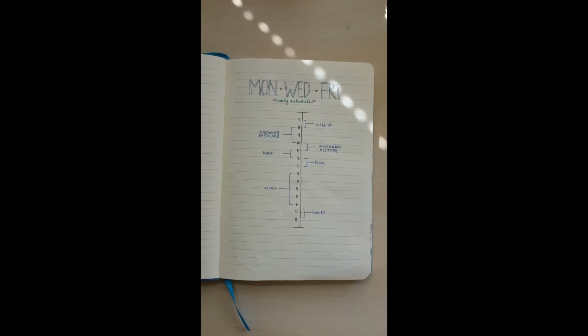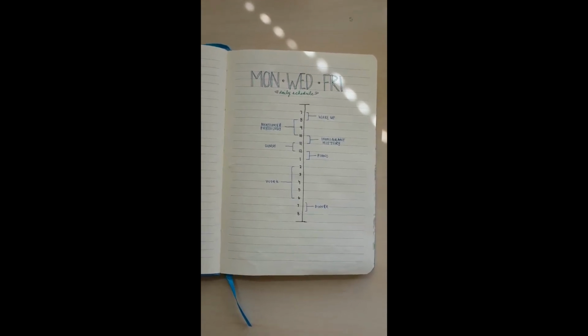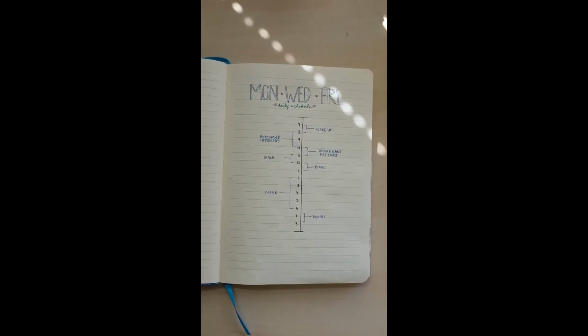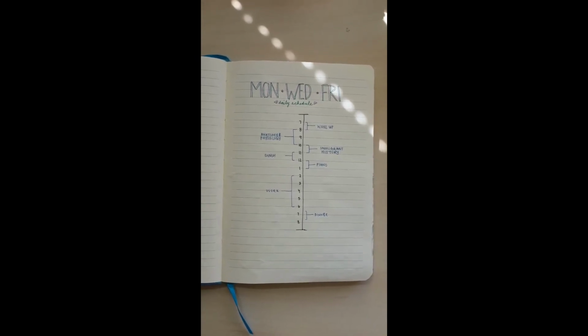This is one method that we're going to be using today. It's called a timeline. It's super simple. So I'll be showing you how to make one of these in just a little bit.